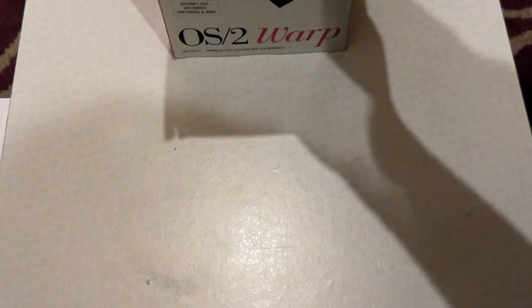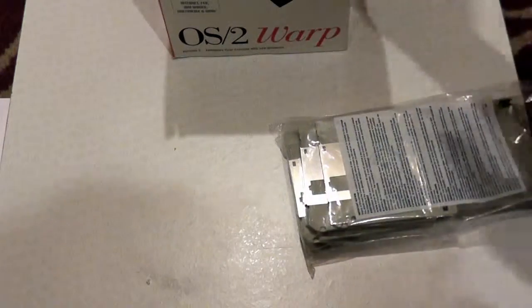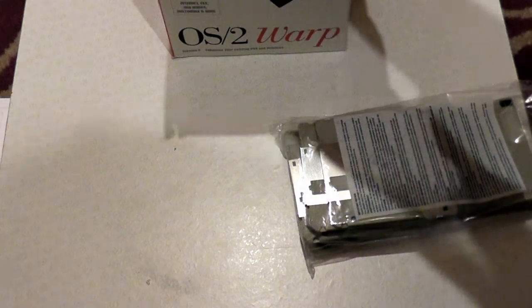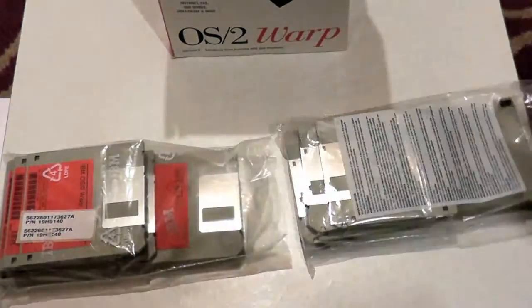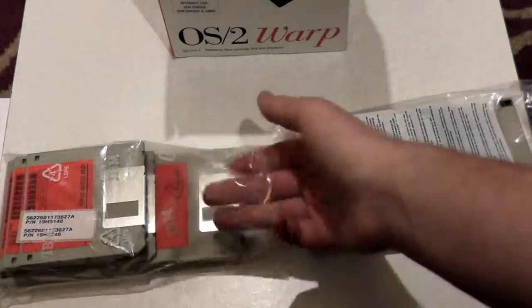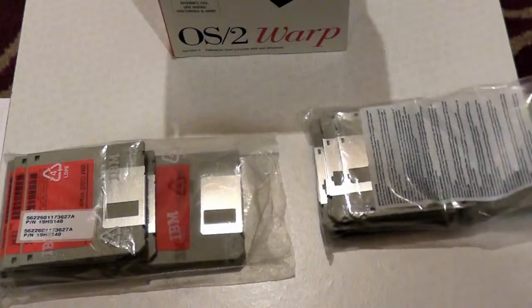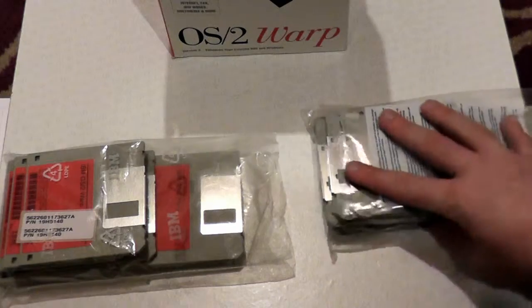Here's the main event. Bag 1. Bag 2. You'll notice I've opened one of the bags. This one is not open. It's sealed. Ho ho ho ho!